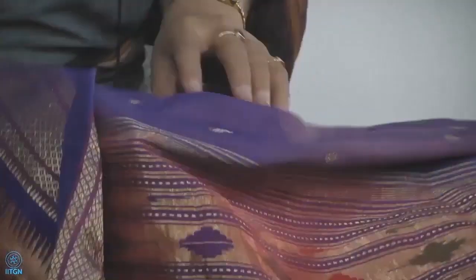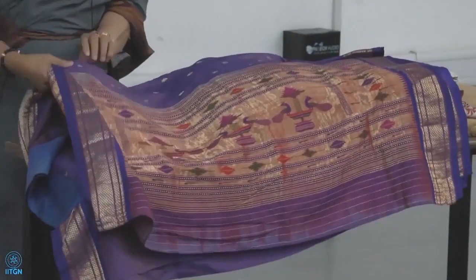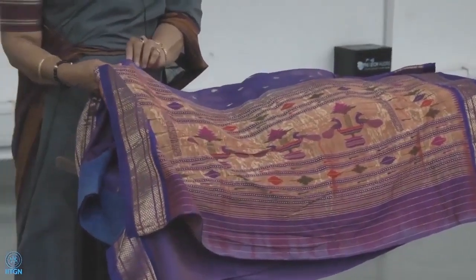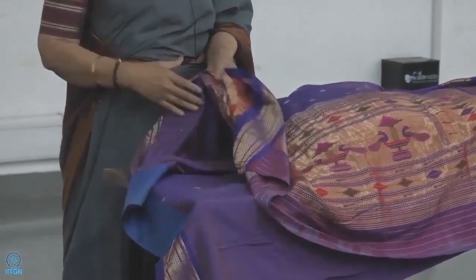I am introducing a new concept. You see these booties, this is all patterned. The zameen, the field, the body is patterned with small floral booties.